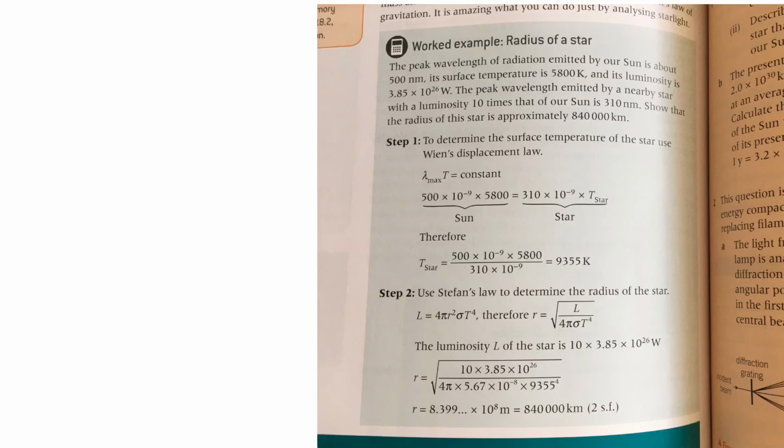For part 2, we're trying to find the radius. So we do need to rearrange the equation. So r equals the square root of L over 4 pi sigma T to the 4. It said the luminosity of the star is 10 times 3.85 times 10 to the 26. So we can put that in just here. And then we've got some constants. And then we've got the 9355, and we need to remember to raise it to the power of 4. And then we get an answer out in metres, and then we can convert that into kilometres.